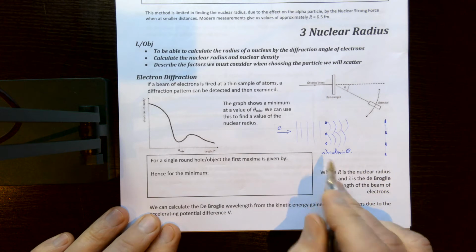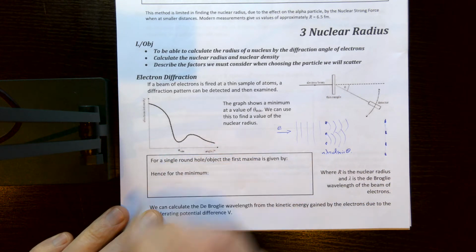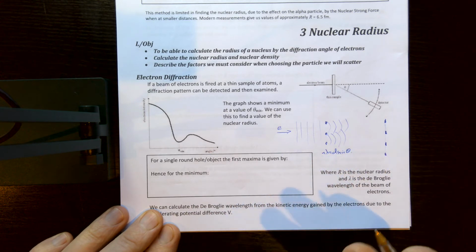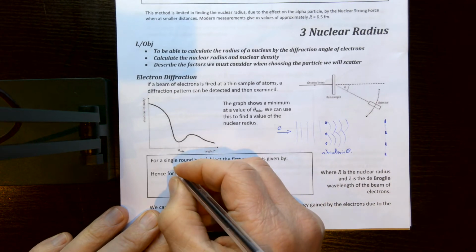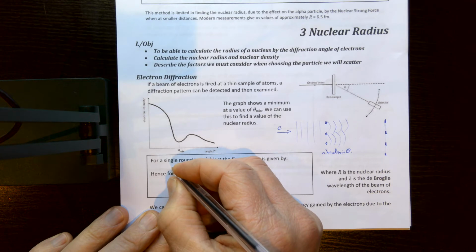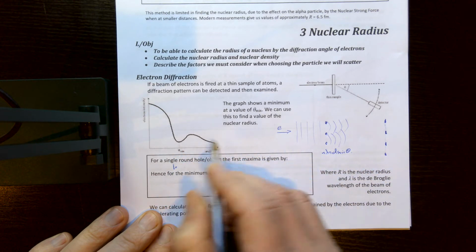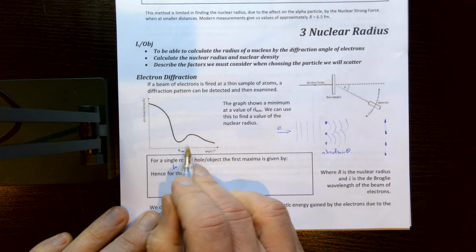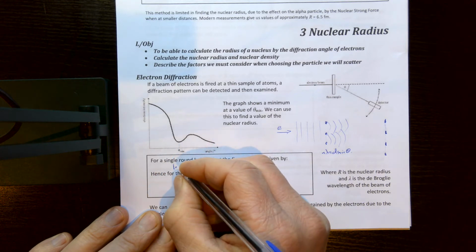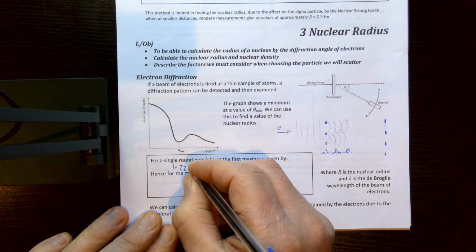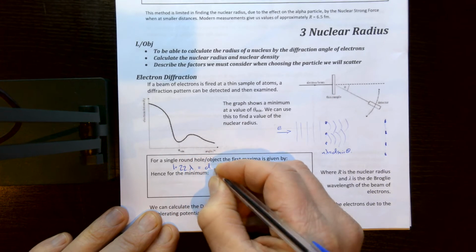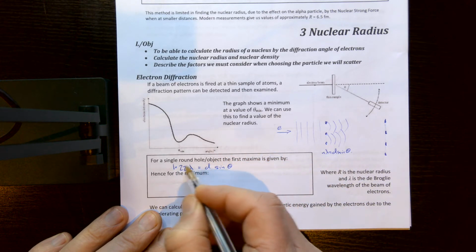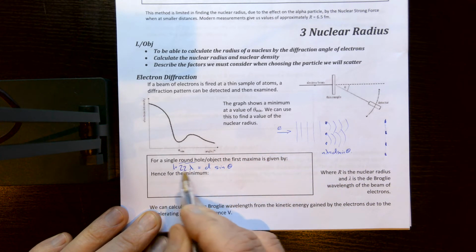Slightly different here, and what we'll get for a round object, which is what a nucleus effectively is pretty much, then again from experimentation you get a value of not 1 for the first fringe, but 1.22. So 1.22 lambda equals d sine theta, and that's for a round object, whatever the round object is.